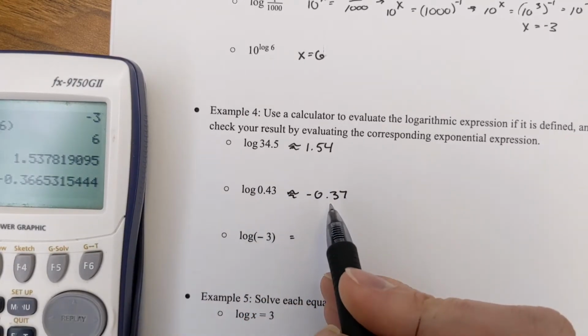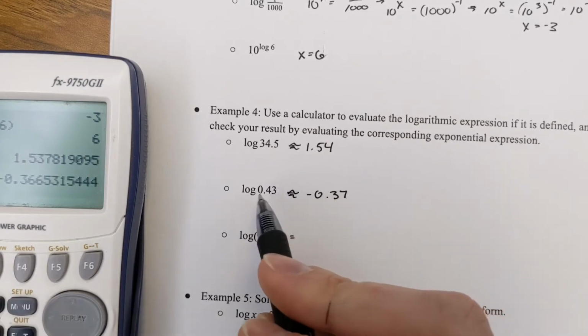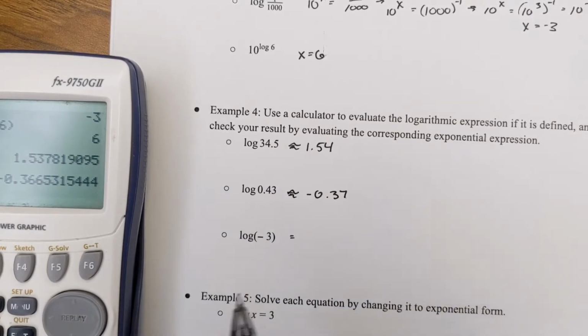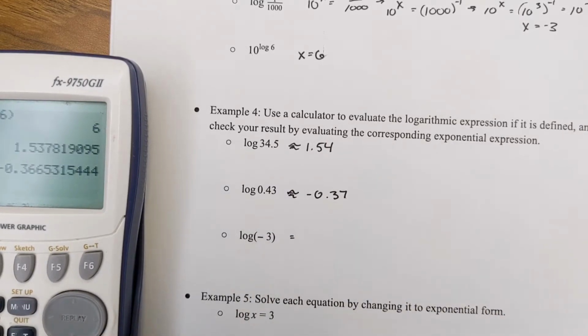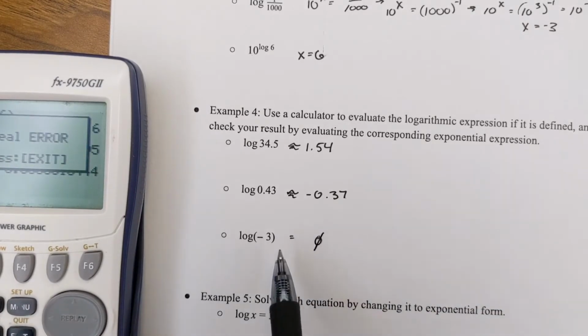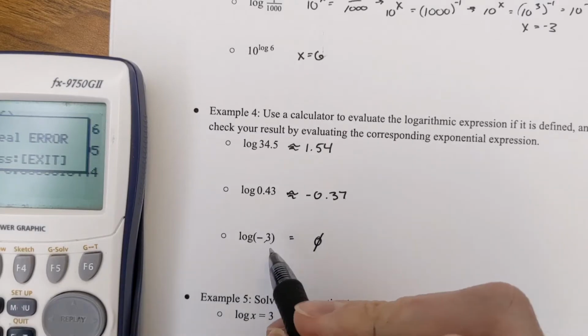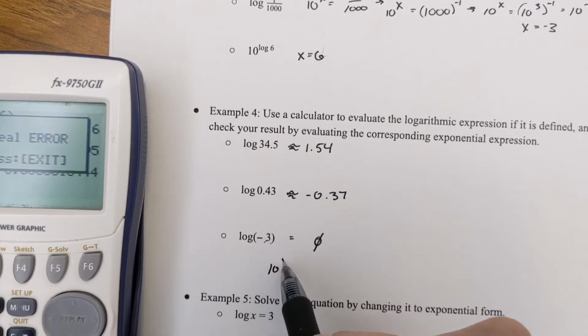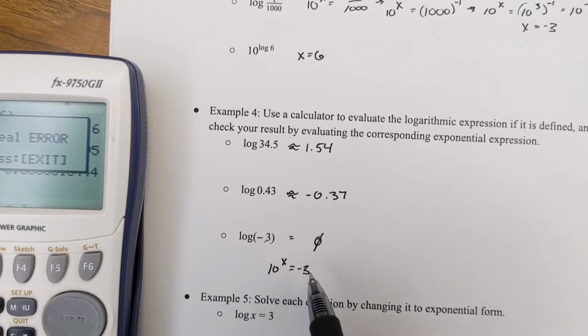If you do 10 to the negative 0.37, you'll get about 4.3. The last one, log of negative 3, is math error. This is actually undefined because you can't take logarithms of negative numbers. Because if you think about what this question is asking, it's saying 10 to what power is negative 3? Well, that can't happen. Raising a number to a power can't change its sign. So there's no way this problem can work.